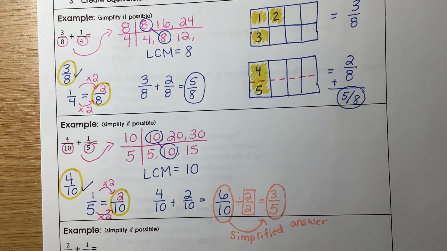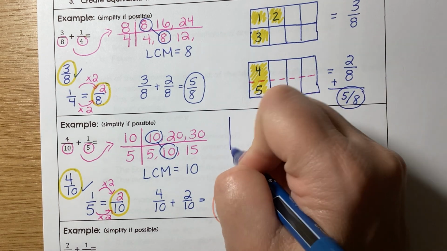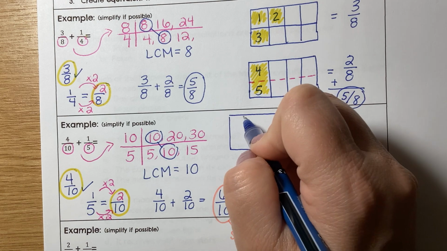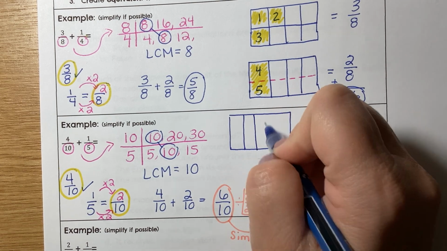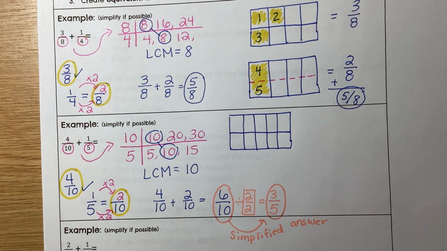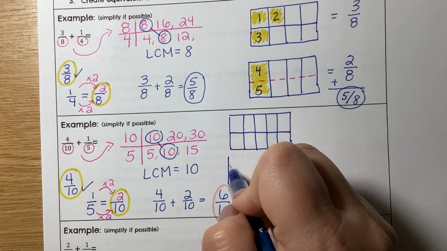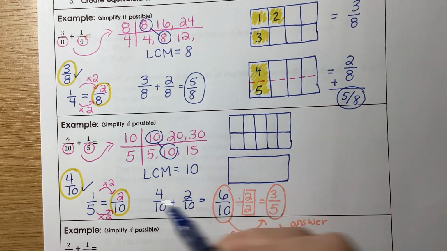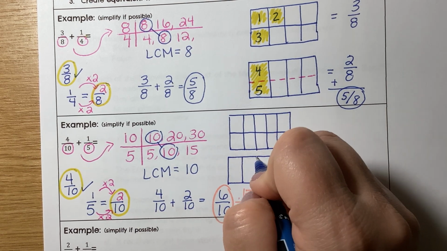All right, we're going to try to model this as a picture as well. So I'm going to think about my tenths. I'm going to make a box for it. I'm going to break it up into fifths and then break it across horizontal, make my 10 pieces. I'm going to make a box as close as I can to the same size. I'm going to break up into fifths, like my problem says.